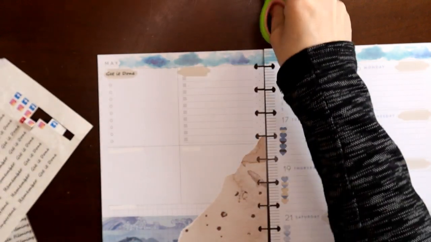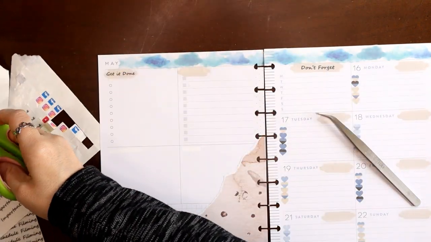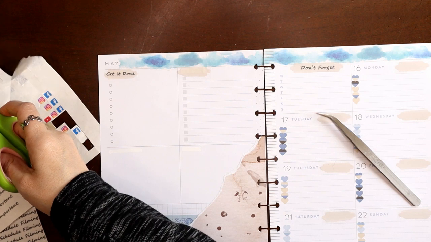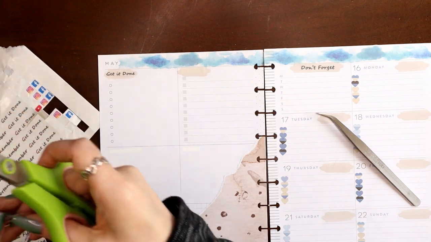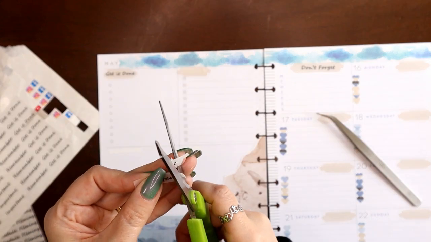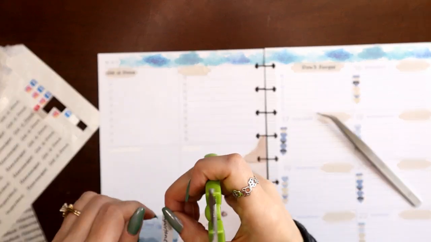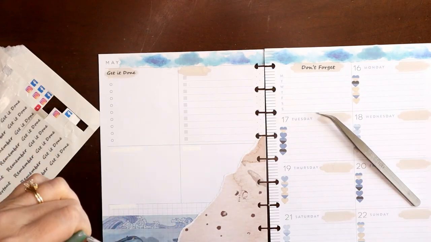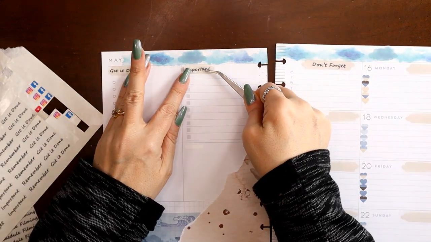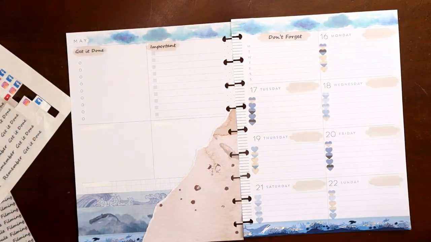Or nope, I like Remember. Nope, I'll use Important. I already have it off the page. Why not? Important and Remember are both pretty common, so. Oh my gosh. Sticker bits everywhere. Excellent, I love it so far.